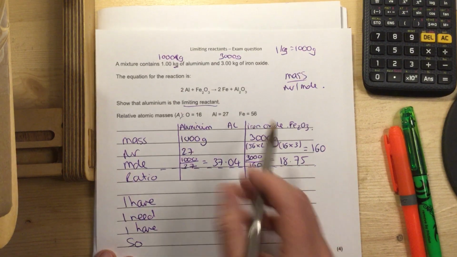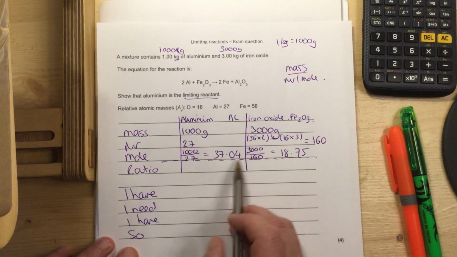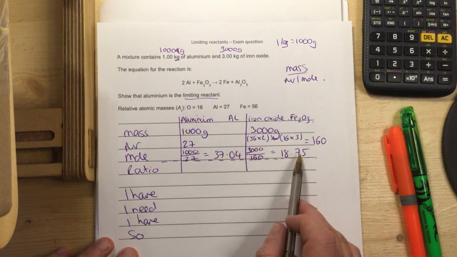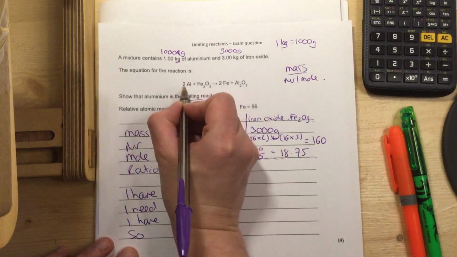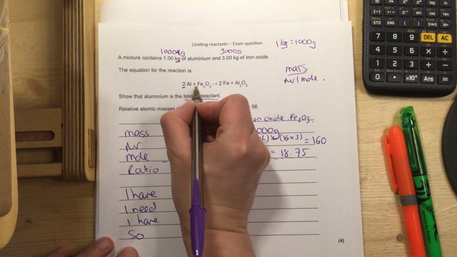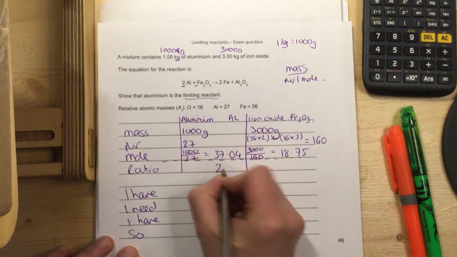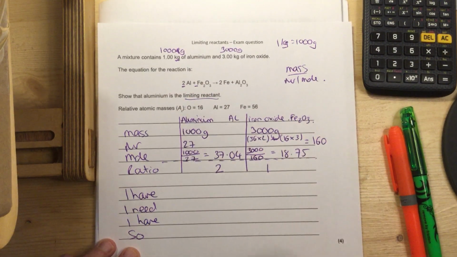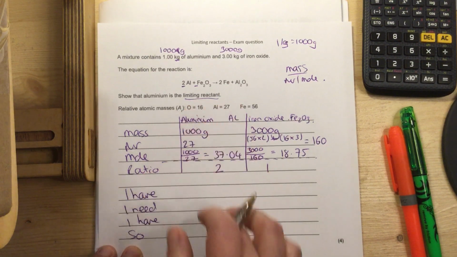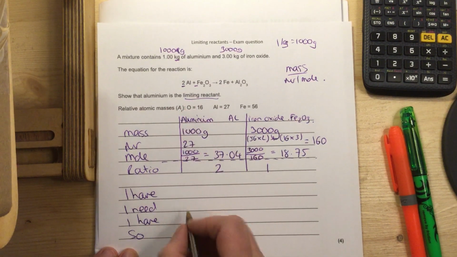18.75. So my little dotted line reminds me I'm not trying to do anything with the ratio of this. I'm just looking at the question. So it's 2 and nothing there. So that's a number 1. So it's 2 aluminium to 1 iron oxide. So I'm going to pick aluminium because that's the one they've asked me about in the question.